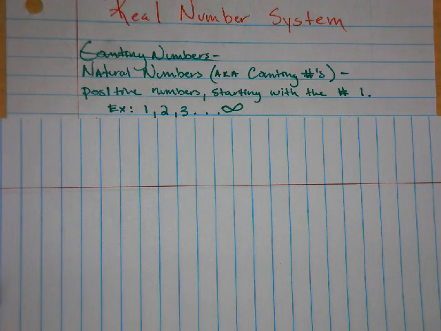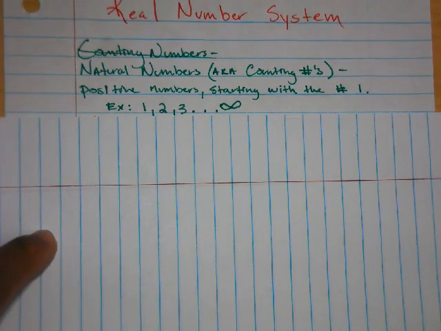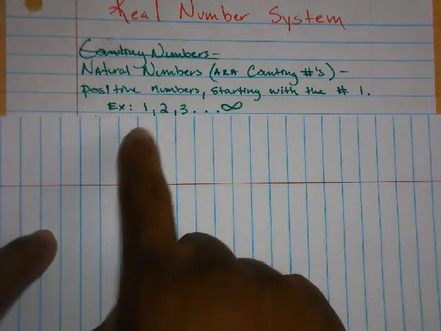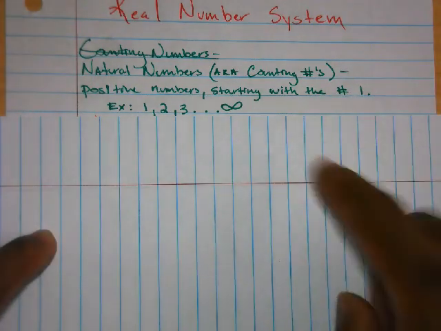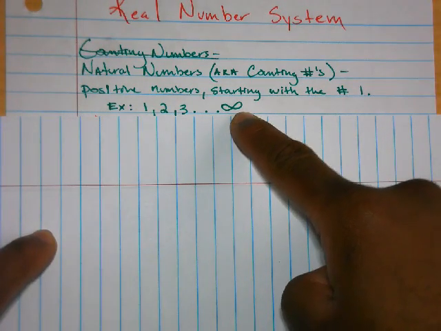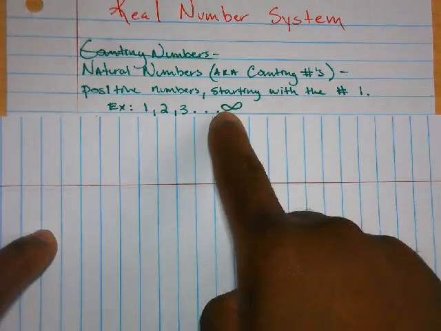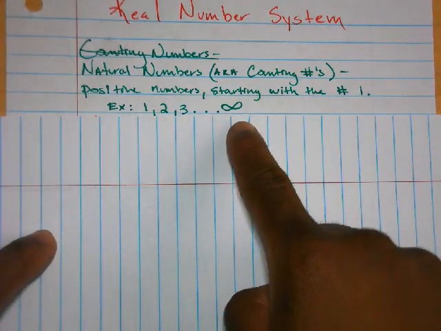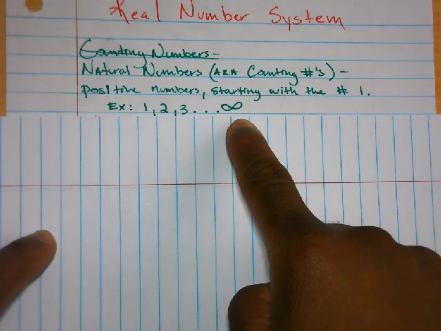Counting numbers are always positive. If you're counting something, it's a positive thing. And it always starts with the number one. So natural numbers always start with the number one. It goes from one all the way until infinity. That is positive infinity. Negative infinity will have a negative sign in front of it. So this is from one all the way until positive infinity. And those are your natural numbers.